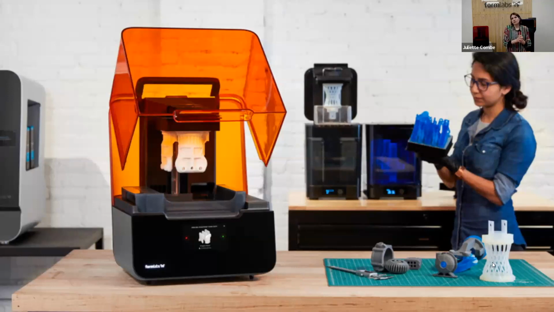We have desktop printers, we also have benchtop printers, but in general they are very easy to set up, to operate and maintain. So I would say those are really accessible to have on the desktop in your office or in your lab, in your prototyping lab, and they are very easy to integrate and learn how to use.